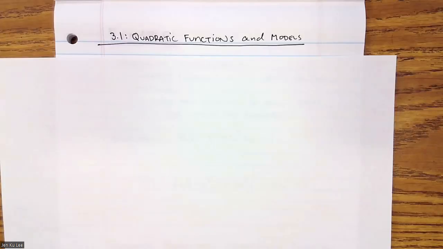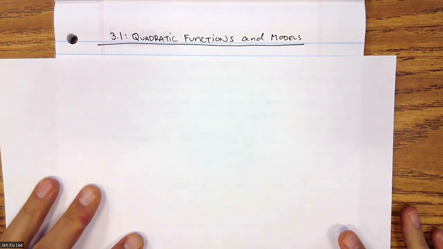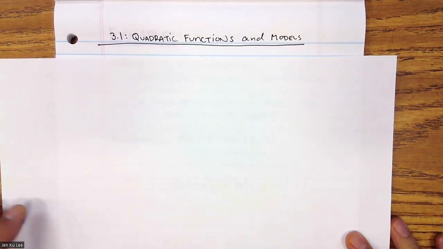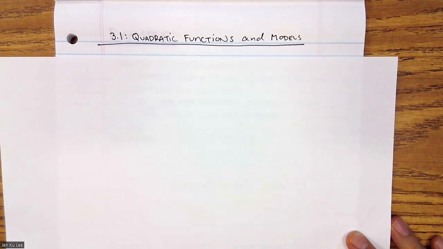Welcome everyone. This is 3.1 on quadratic functions and models. I'm just going to give you the general notes, and then we'll do more practice in class. Okay, so quadratic functions and models, 3.1.